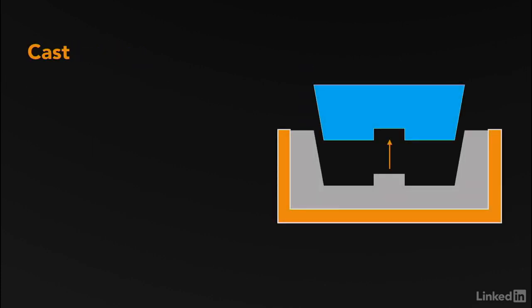A cast is a three-dimensional copy of your part, a reproduction. A cast can be made from any number of materials chosen specifically for the end use, reflecting the project requirements. The goal of a successful casting is to reproduce all geometric features of the original master part with the added flexibility of different material choices.